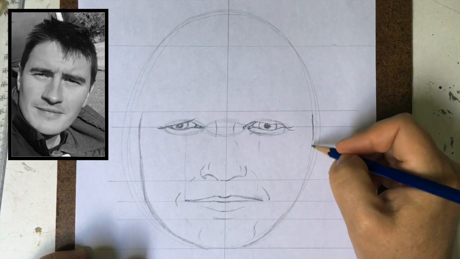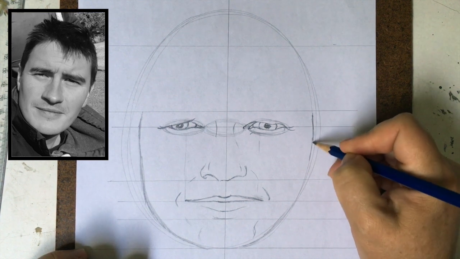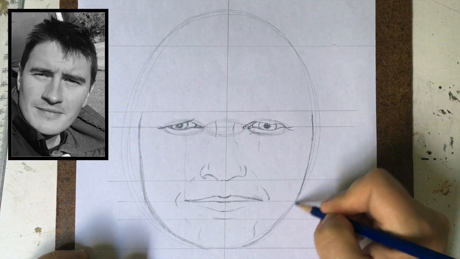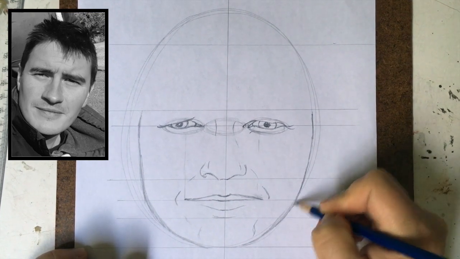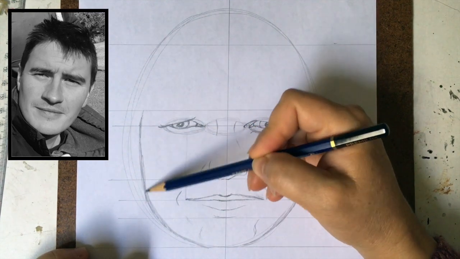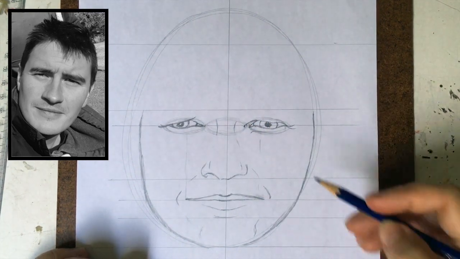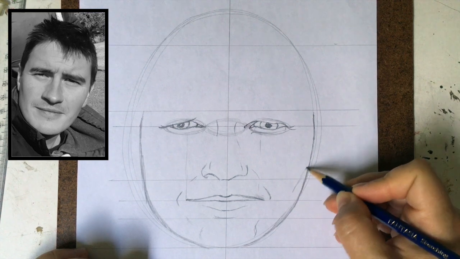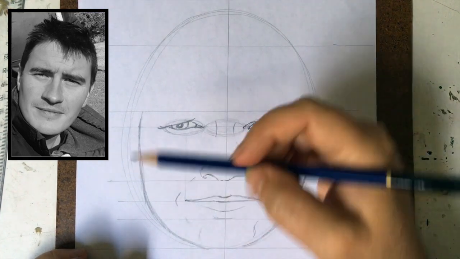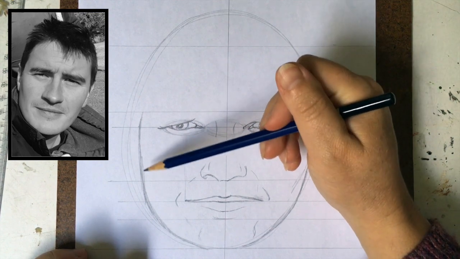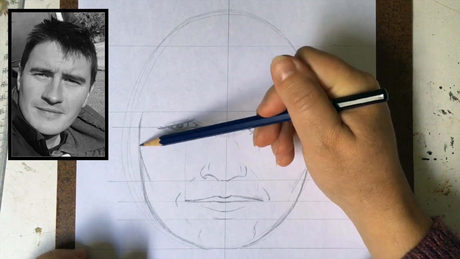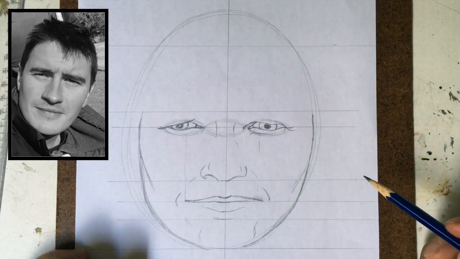Okay, let's do the other side here. Kevin has great cheekbones. Look at that. Let's get those in there for sure. There's the corner of his jaw. There we go. So he actually has some pretty well-defined cheekbones. You can just see the shadows there, especially on this side. There's a really prominent little shadow right here. There we go.